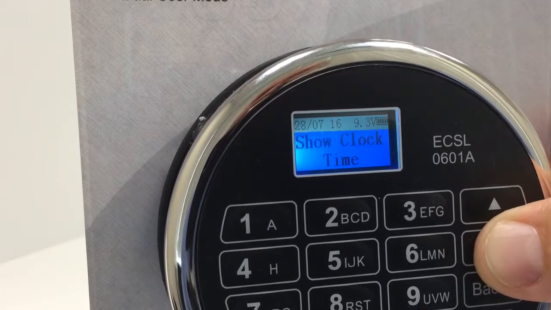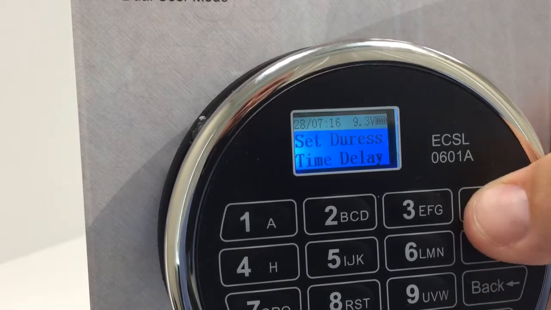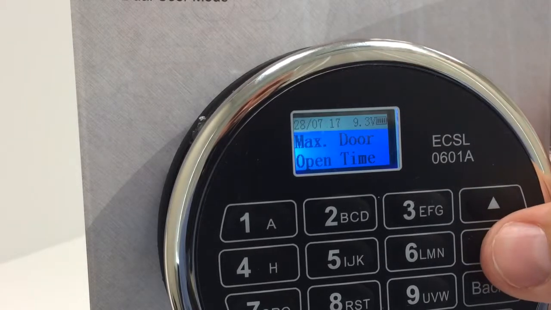Because this is an audit lock, it keeps time, and it's important that it has a valid, accurate time. In this setting, I can set daylight savings time, whether I'm observing daylight savings time where this lock is or not. I can set the clock time. If the clock time was incorrect, I could set it here. I can set the maximum length of time that I would allow the door to be open. So if someone leaves the door open and I've set max door open time to say 10 minutes, it will send a message on my screen that says door open.